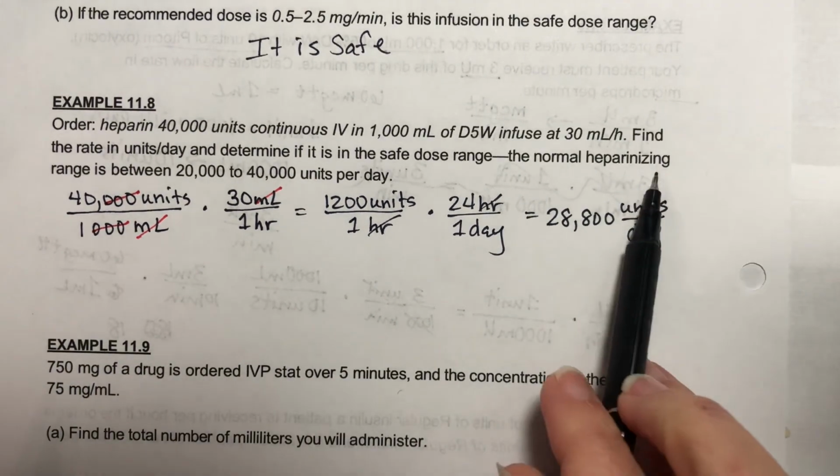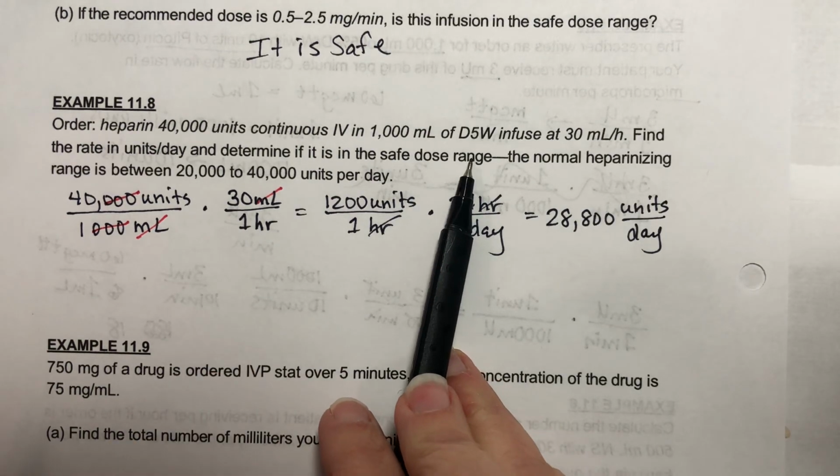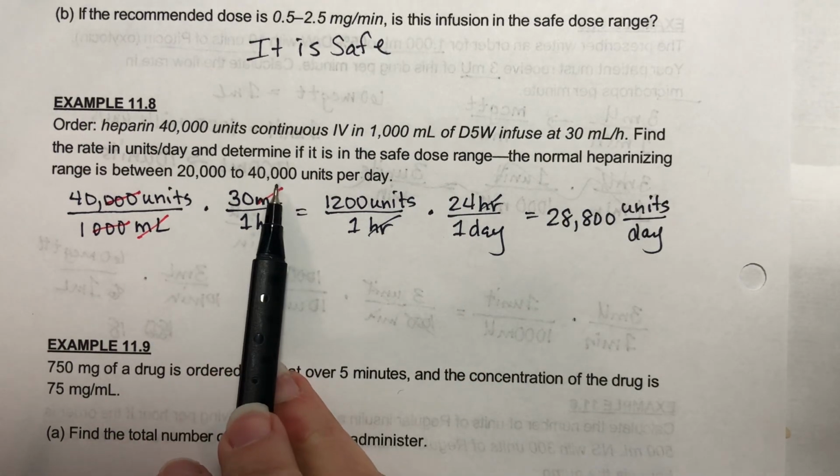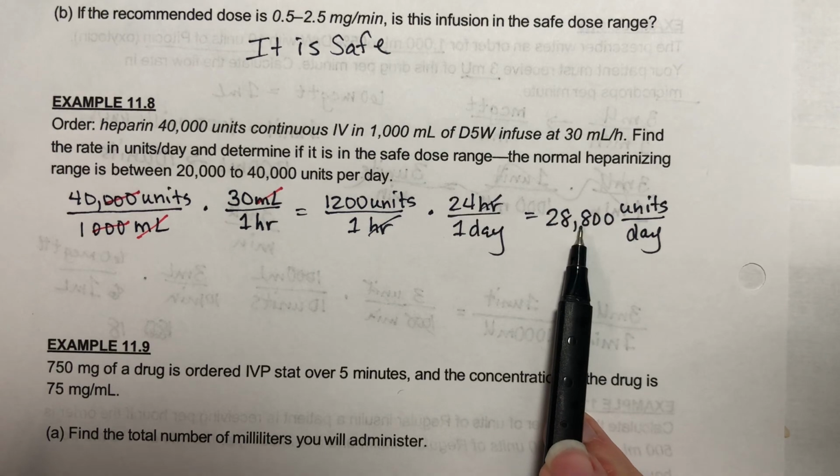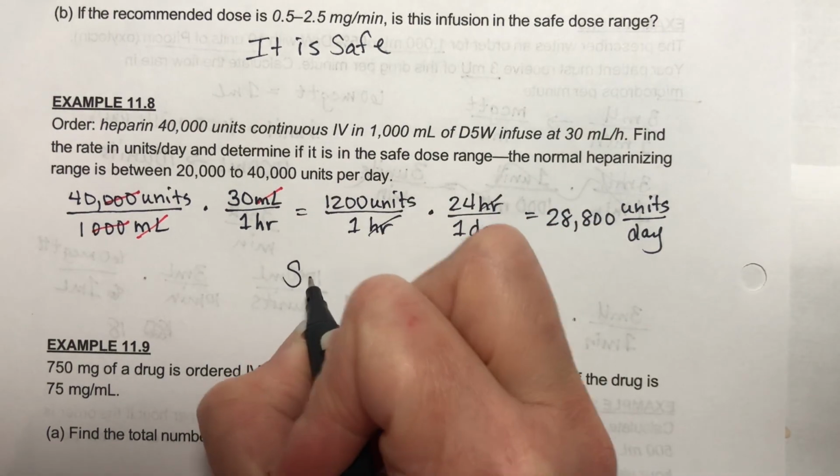All right, and then asked if it's in the safe dose range. Safe is between 20,000 and 40,000. 28.8 is definitely between that, so it is safe as well.